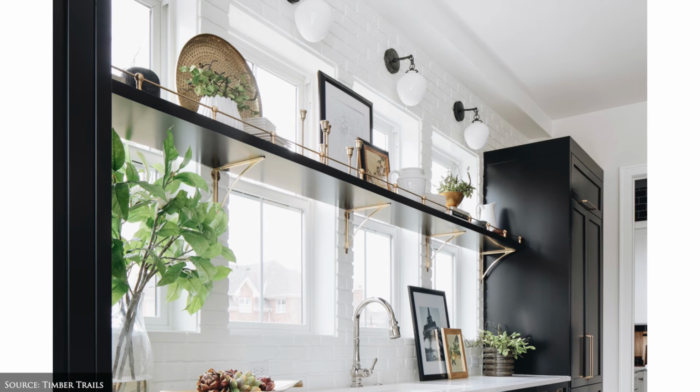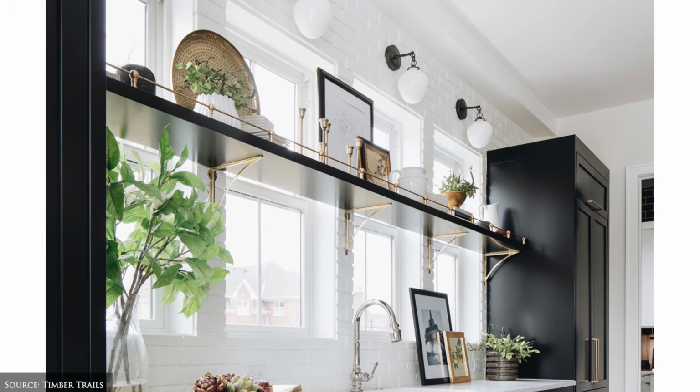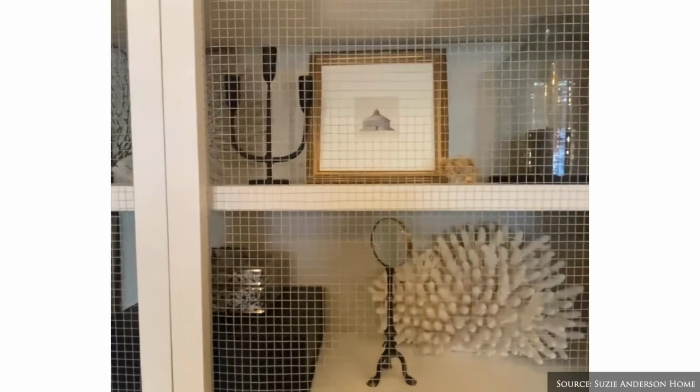It's also a great opportunity to display your curated collections within display cabinets, on sideboards or coffee tables.